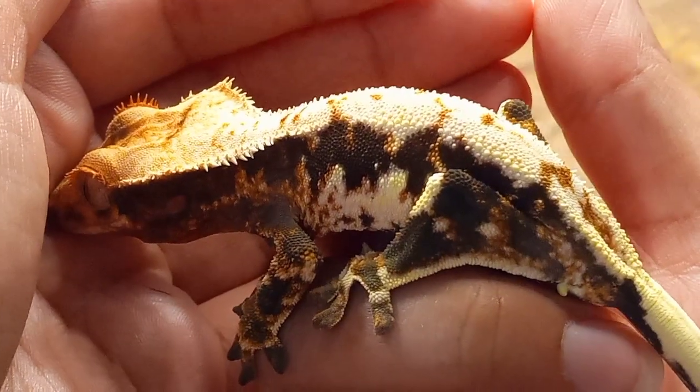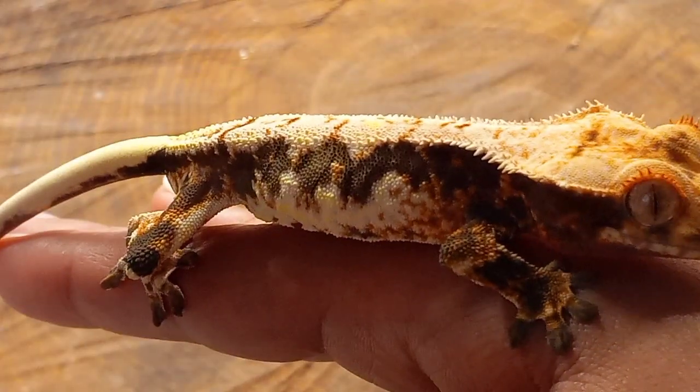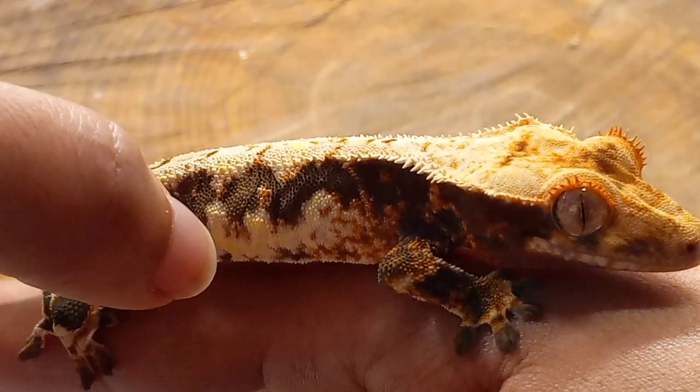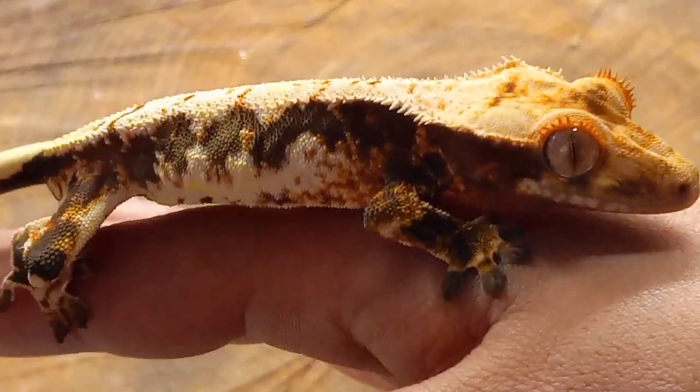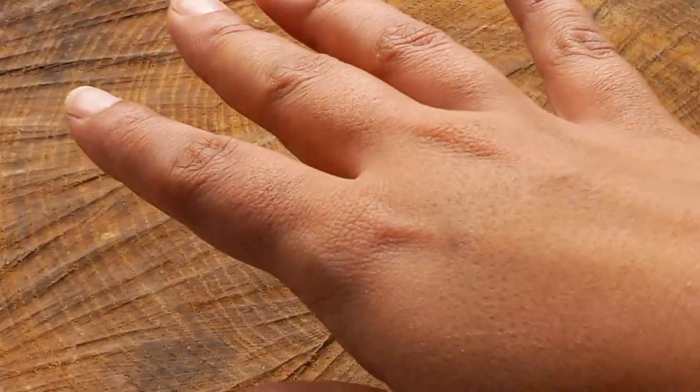And here's an example of a little lily white male that's developing a lot of bleeding in the pattern. A lot of the pattern is slowly moving up. And again, this guy's still very young and not even fully fired up. Oh, he's going away.